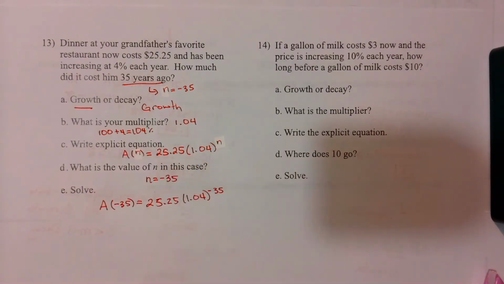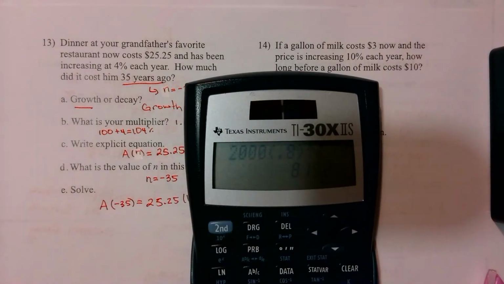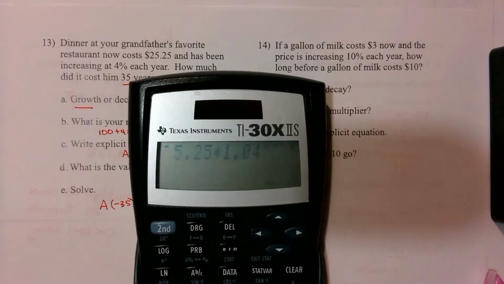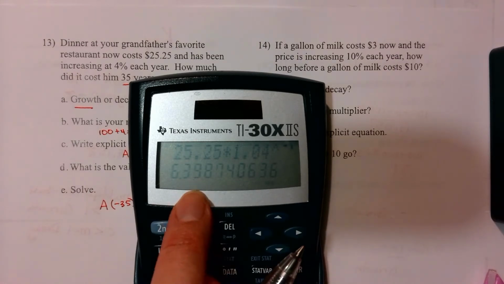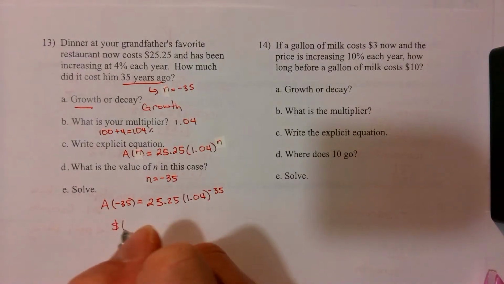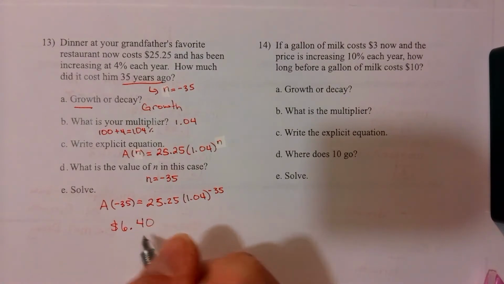So we'll just put this in the calculator for sure. And so I have 25 times 1.04 to the power of negative 35. All right, and we get that it was about $6. I'm going to round that to $6.40. And so 35 years ago, the restaurant cost is $6.40 for that meal.